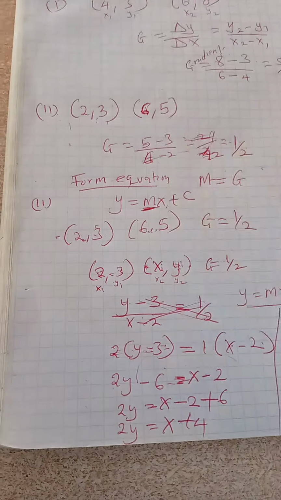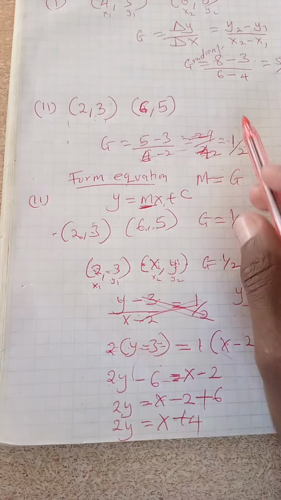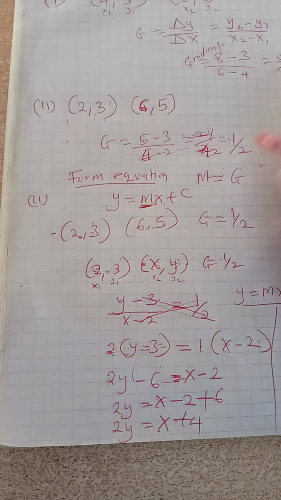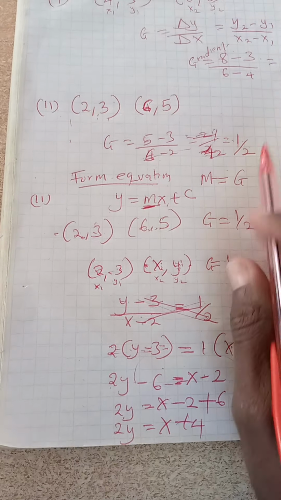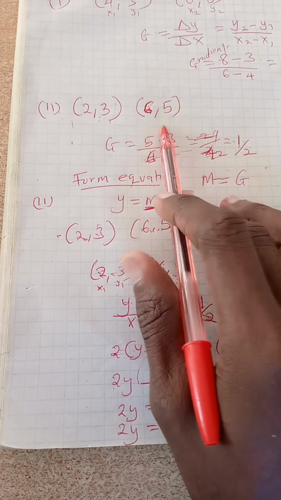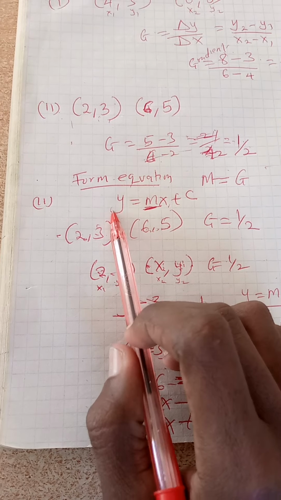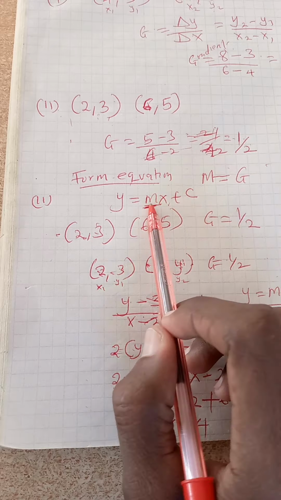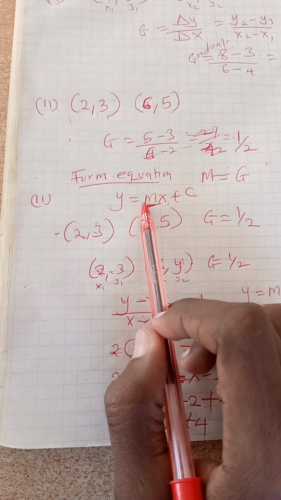And then if you are asked to form an equation, remember here we have m and g, both of them mean the gradient of a line. So now we're forming an equation. We know the formula is y is equal to mx plus c, and m represents our gradient.